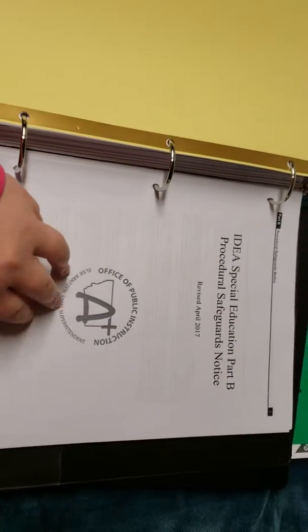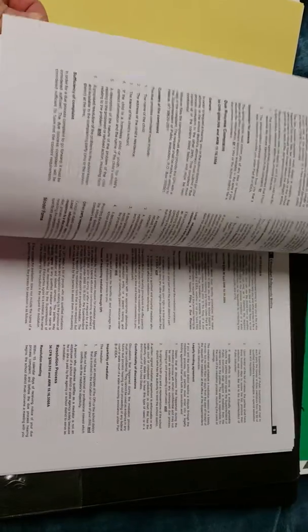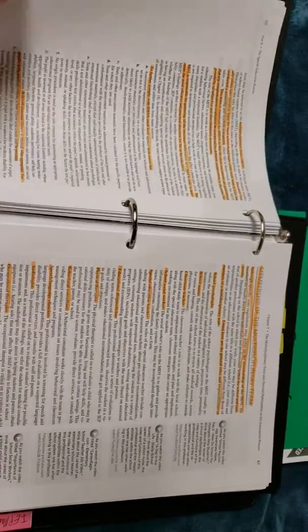The next tab is the articles. These will be resources that I can use to make sure I'm following everything I'm supposed to be doing legally, and just give me more examples of how I should be writing IEPs and what to do and what not to do.